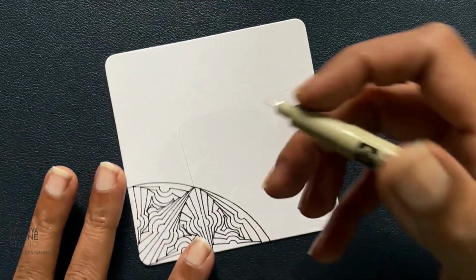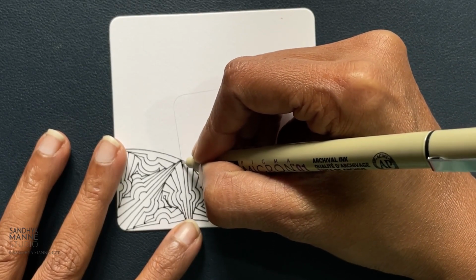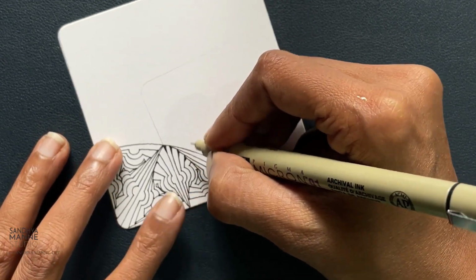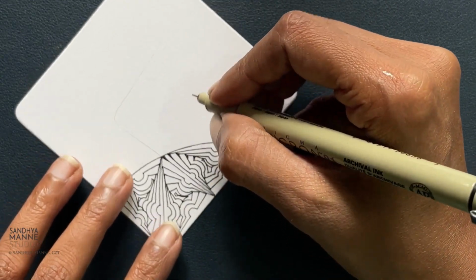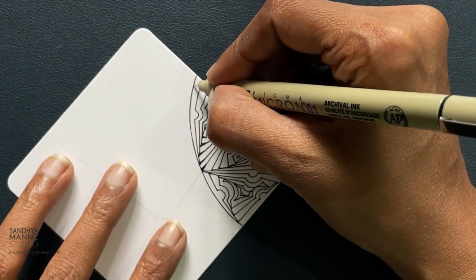I am also going to go back now in and add a little bit of depth like that, just at the end. So this is again optional, but I think this will add some really interesting finish.